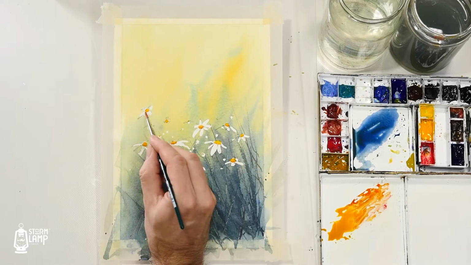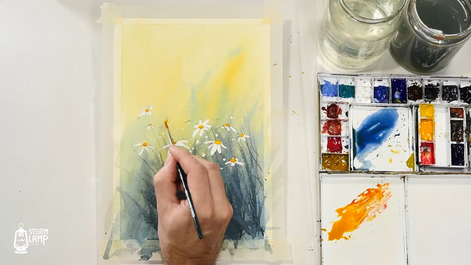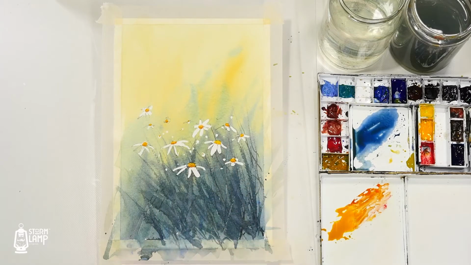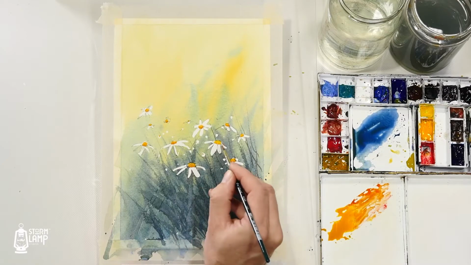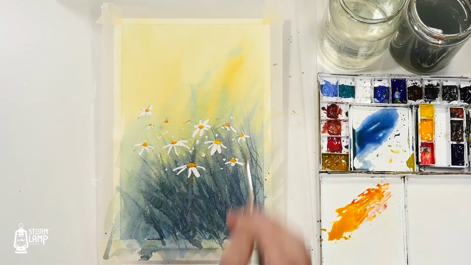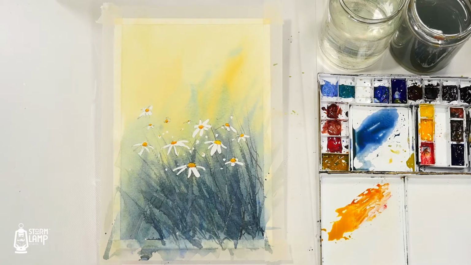It's always good to work fast, because if that's still damp, it'll blend nicely. Okay, I think I will dry that off now.